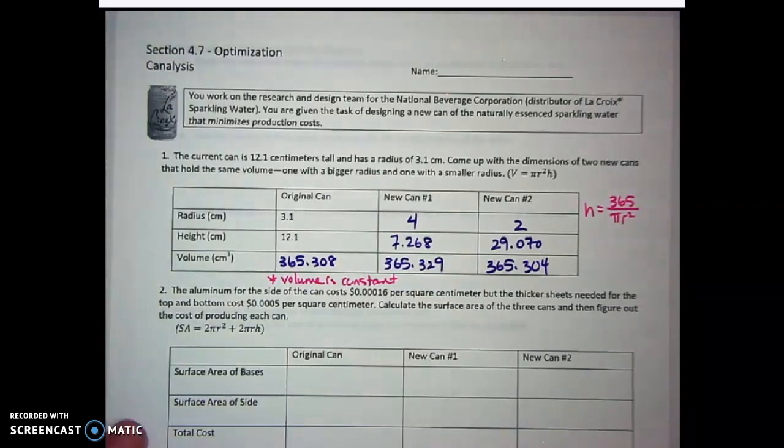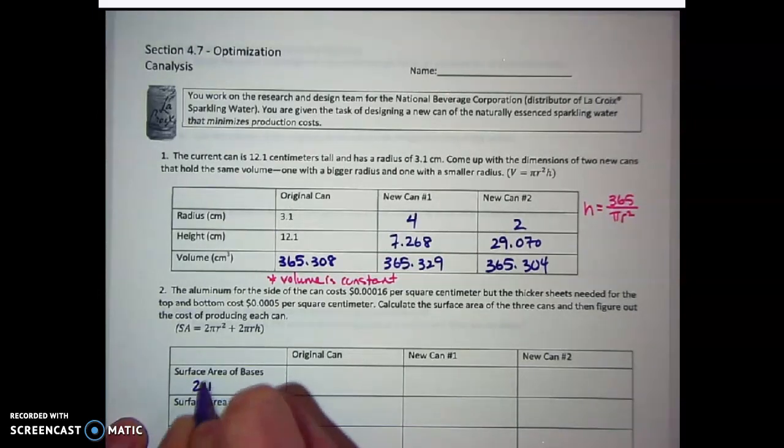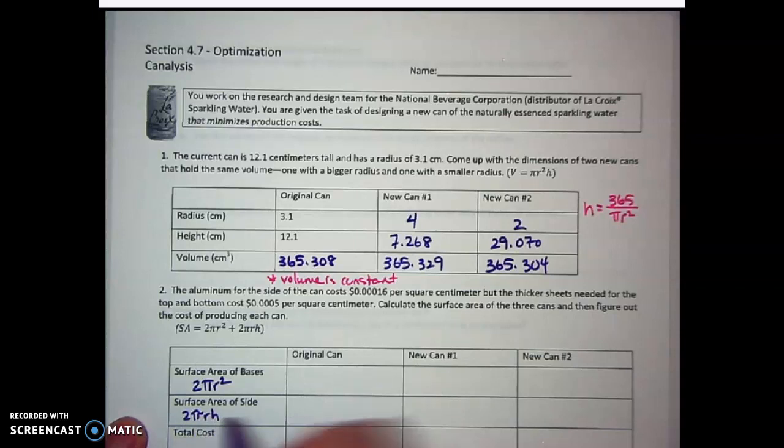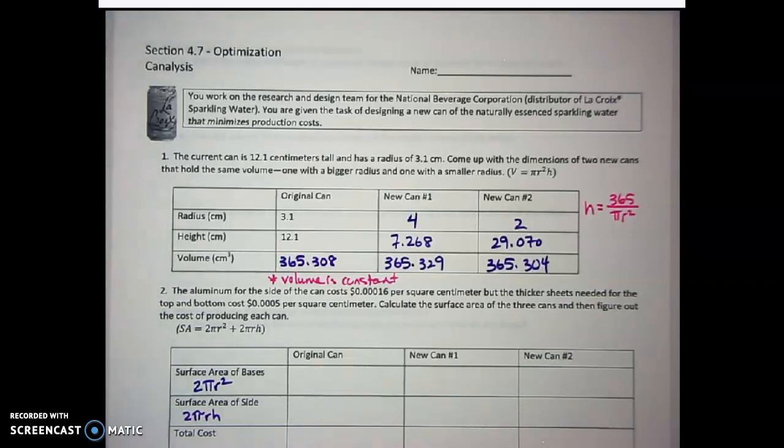The surface area of the bases is 2 pi r squared, which will be both bases together. And then the surface area of the side, if we unroll that can, is just a big rectangle that has the dimensions of 2 pi r and h. So go ahead and figure out the surface area of each of those cans.